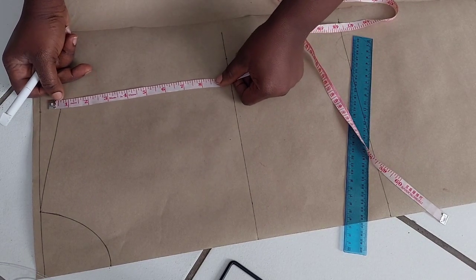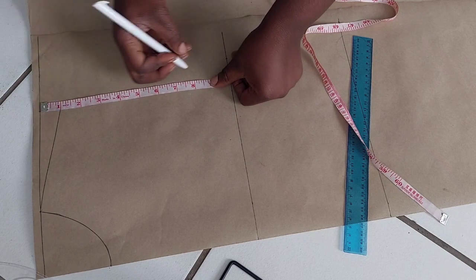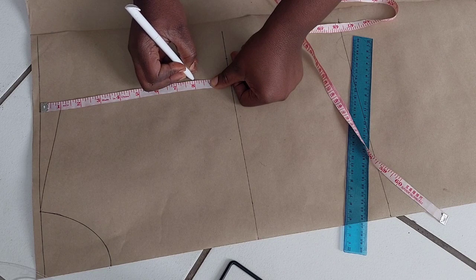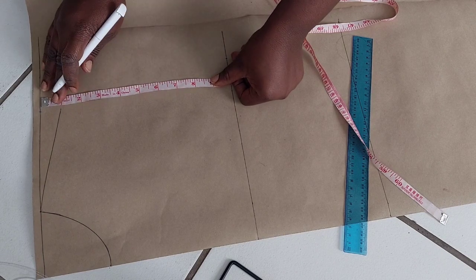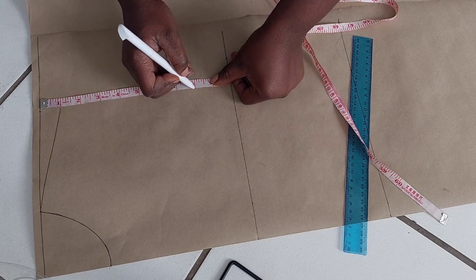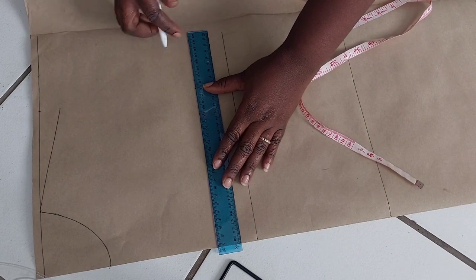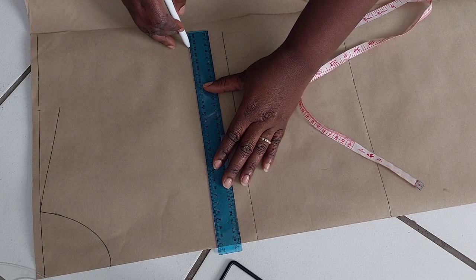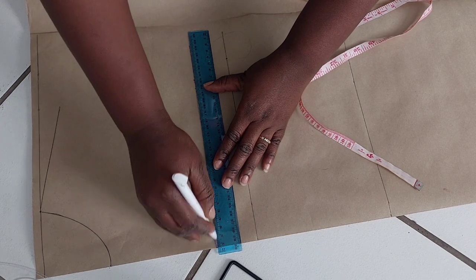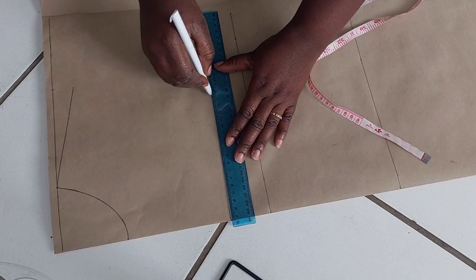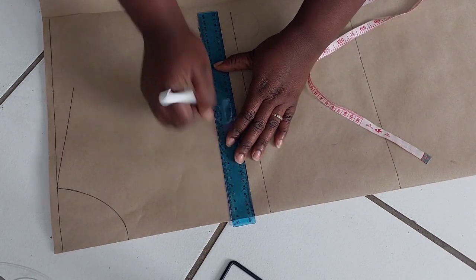So from this point, this is my 8. Then I'm going to make a straight line to join that point together. So this serves as my upper bust now.